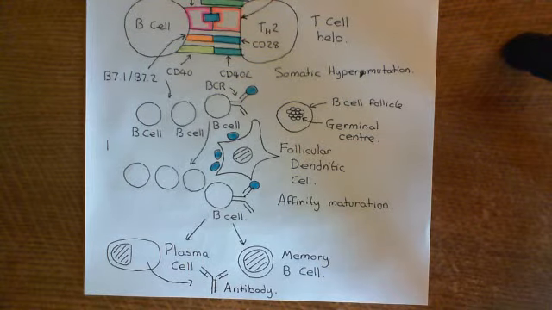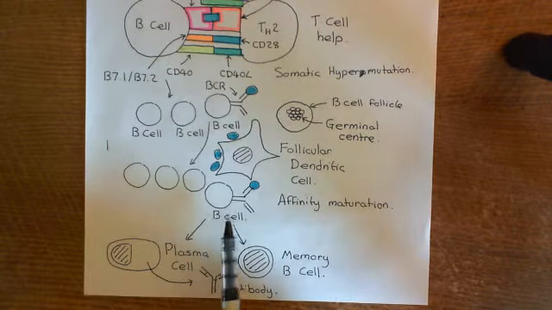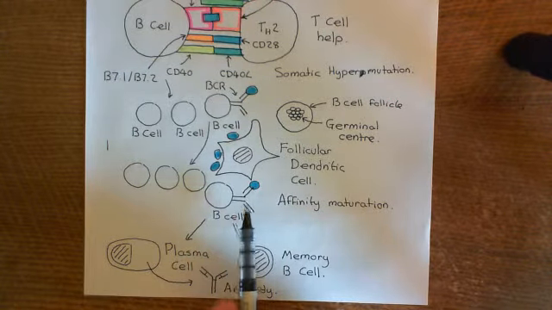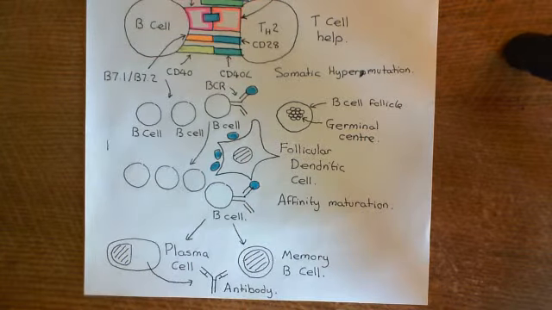Okay, so welcome to this next video in which we are discussing the adaptive immune response. At the moment we're looking at the humoral immune response. We've just generated a B cell that has a fantastically good B cell receptor as far as binding to this antigen is concerned.